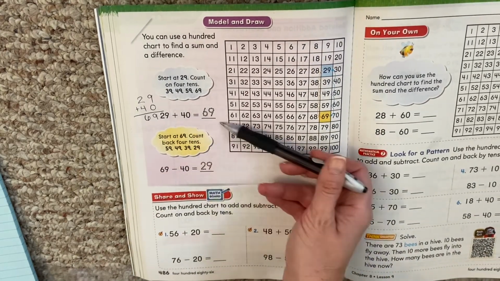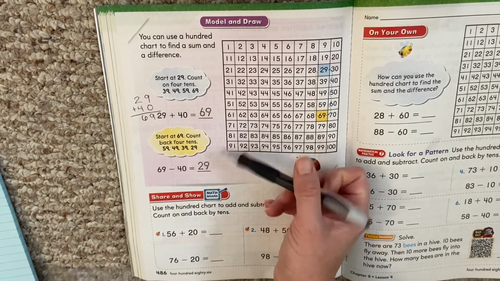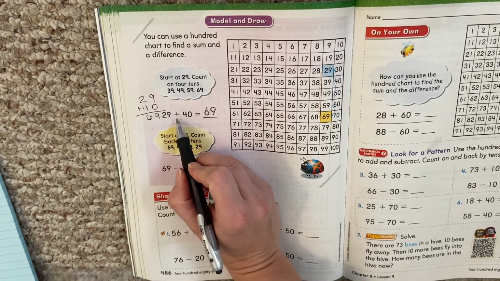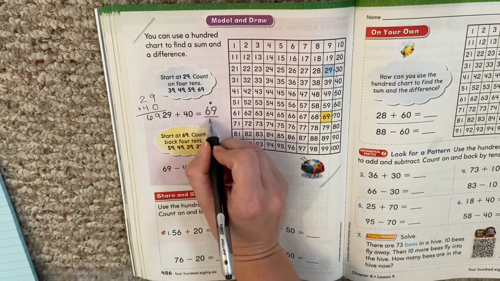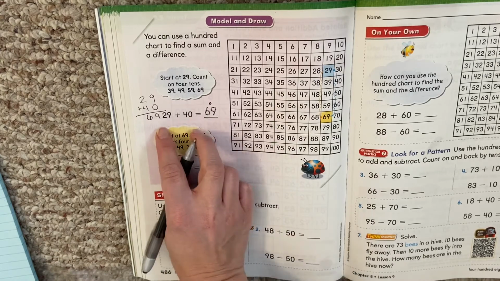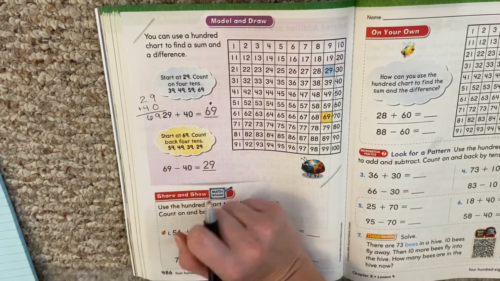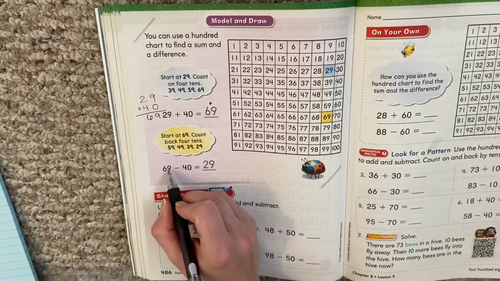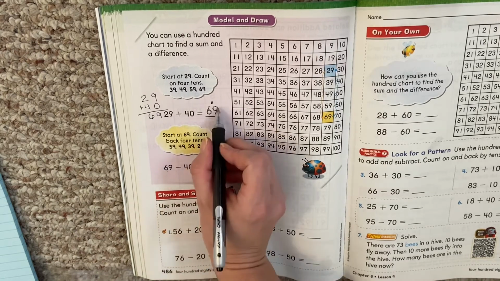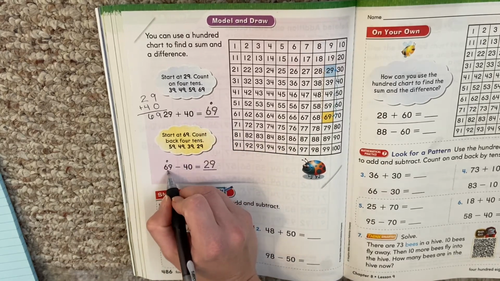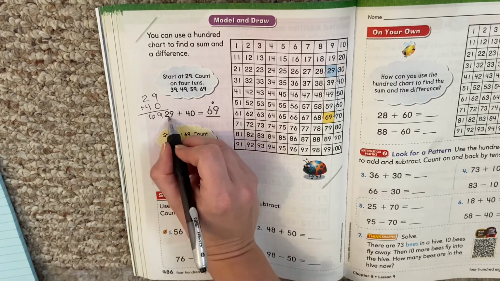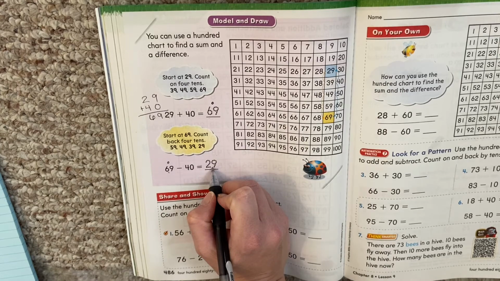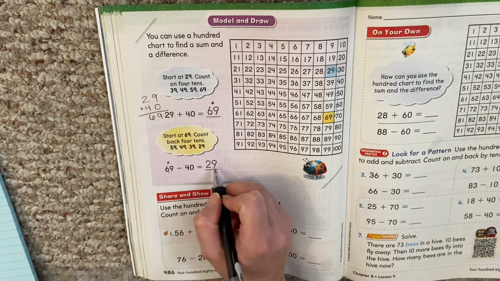I want to show you this is a related minus problem. 29 plus 40 equals 69, right? 69 is our big number because we took the two small numbers, got our big number. Then, look, a related minus problem. 69 minus 40 equals 29. Notice the numbers are the same, right? We use the same numbers.